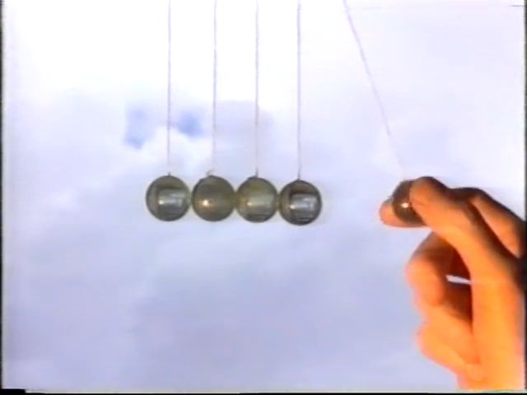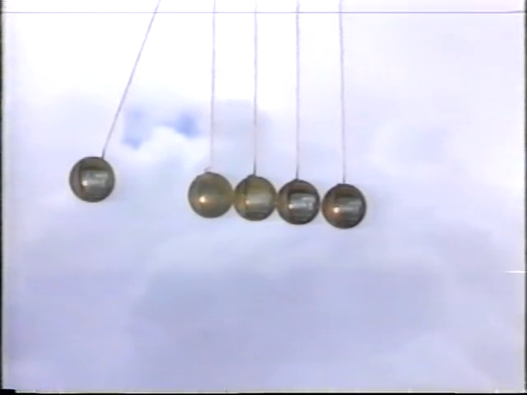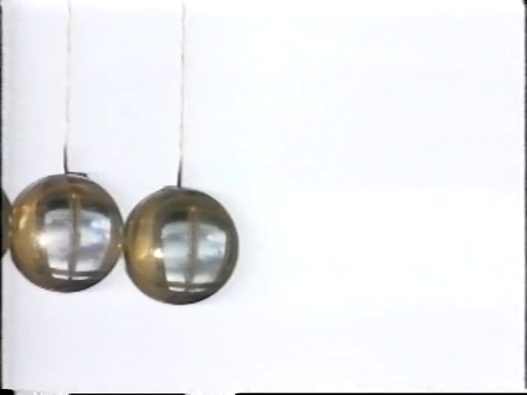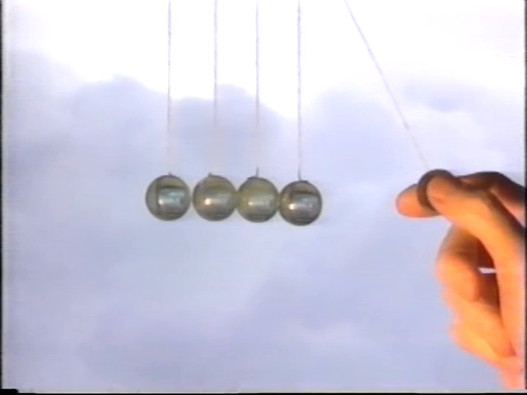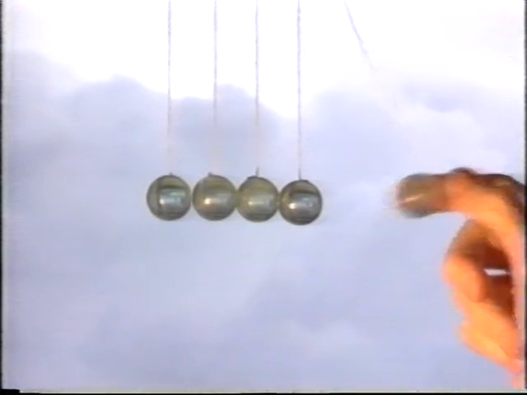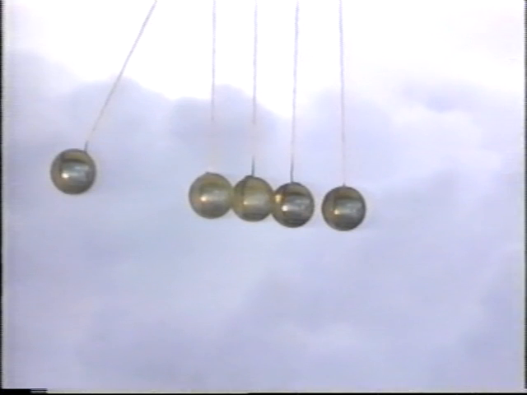For example, the speed of the impact, that's the particle velocity. Small speed, small impact, small amplitude. Larger speed, larger impact, larger amplitude. But the speed of the impulse through the line of spheres, that's the wave velocity, independent of the amplitude.